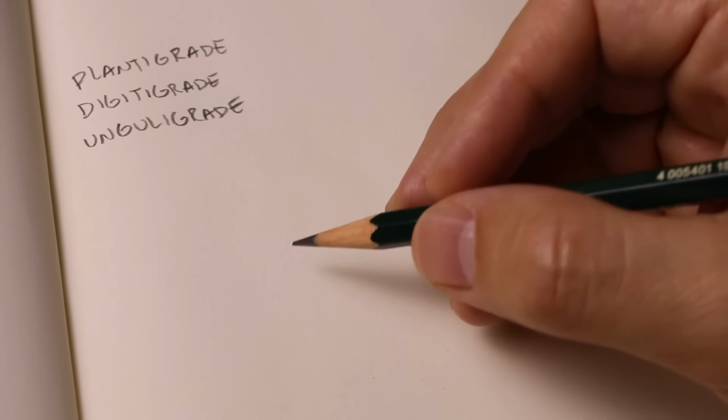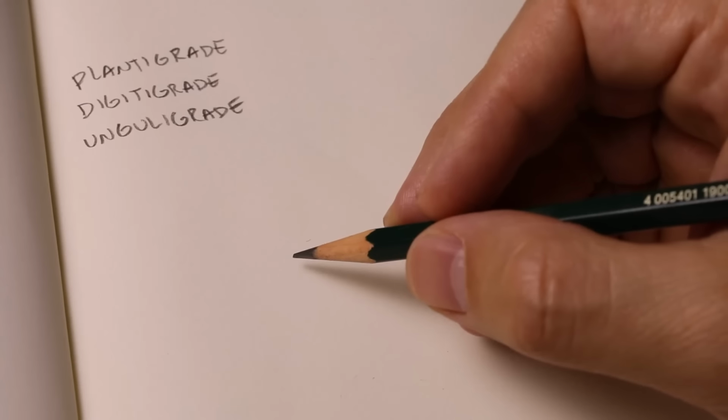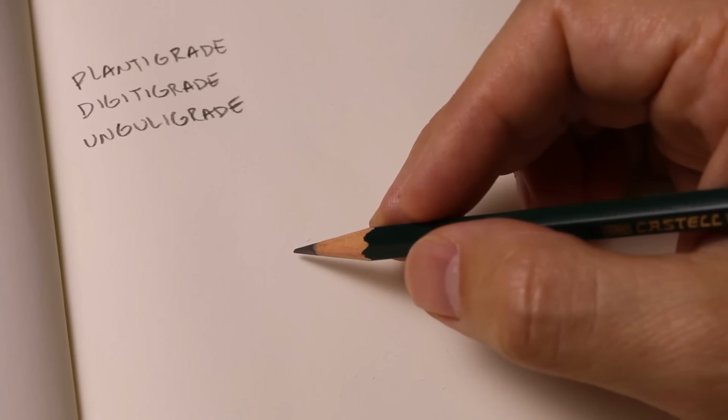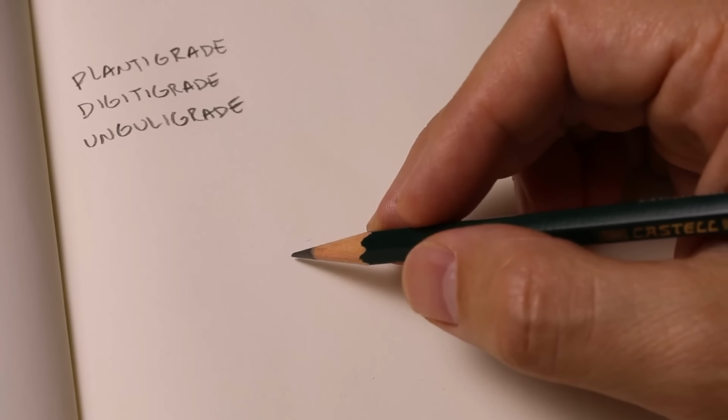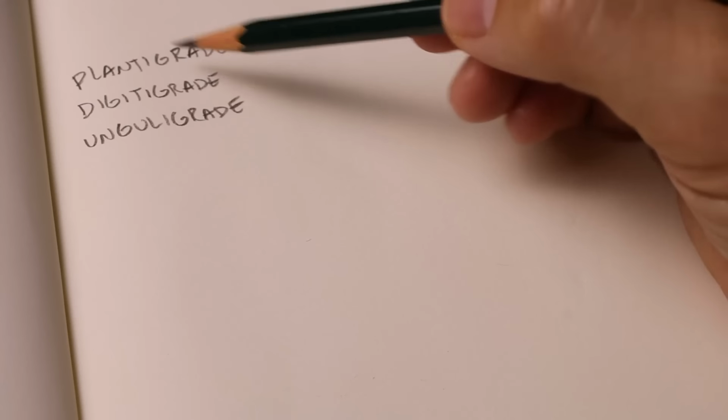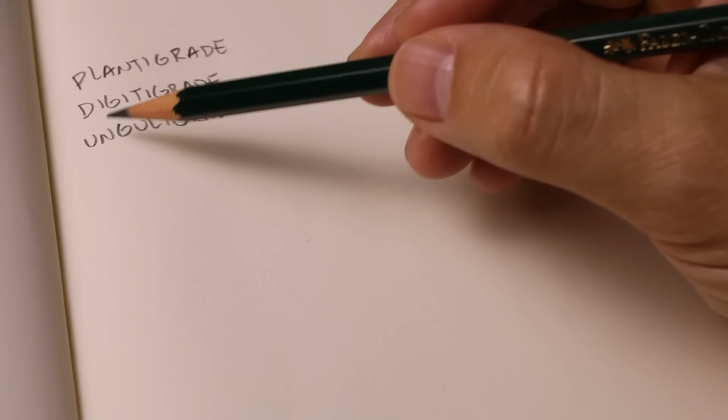So today I have an exciting lesson. We're going to be going over the different types of creature legs that you can have for any kind of beast that you're designing. Now up here you'll see a list: Plantigrade, Digitigrade, and Unguligrade.